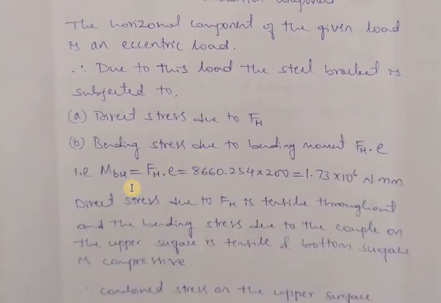So bending moment is given by FH into E, that is horizontal load into the eccentricity E. We get 1.73 into 10 raised to 6 Newton millimeter as the bending moment.